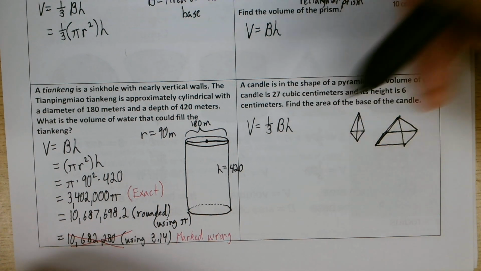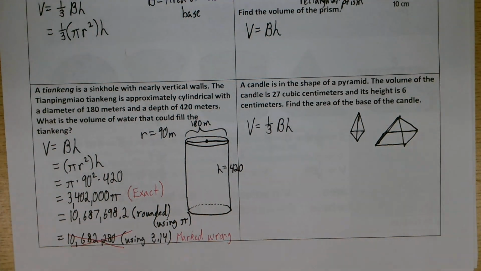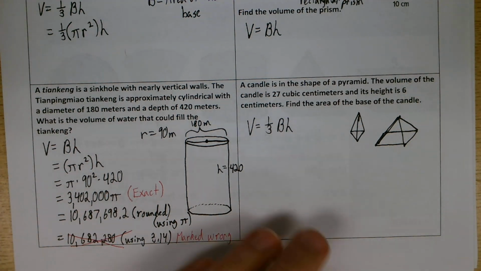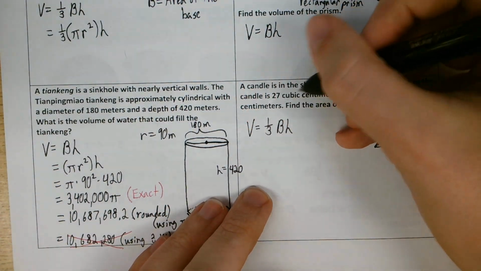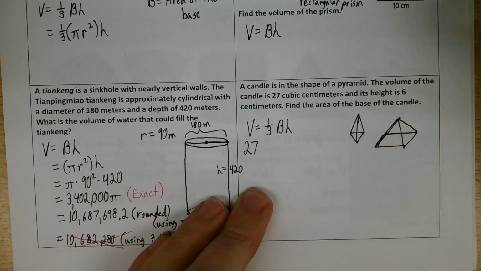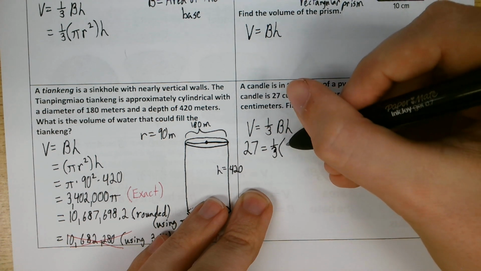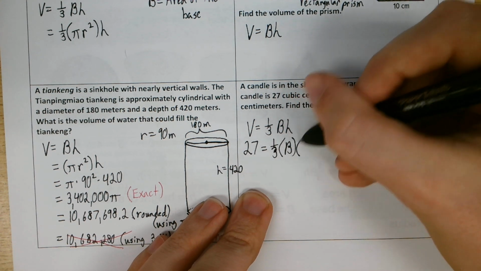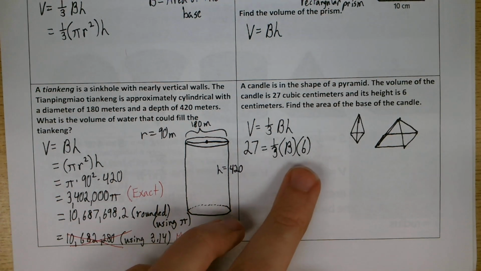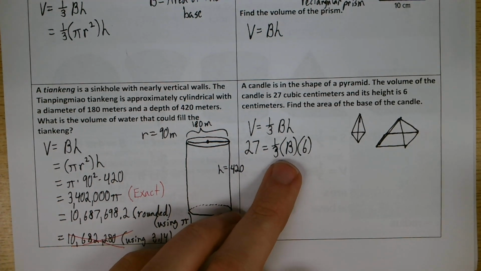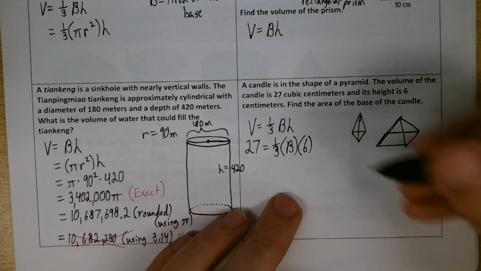Well, luckily, capital B is the area of the base. So we get to make those substitutions. We get to say that volume, V, 27, is 1/3 of B times 6. And we're just going to find out what B is.